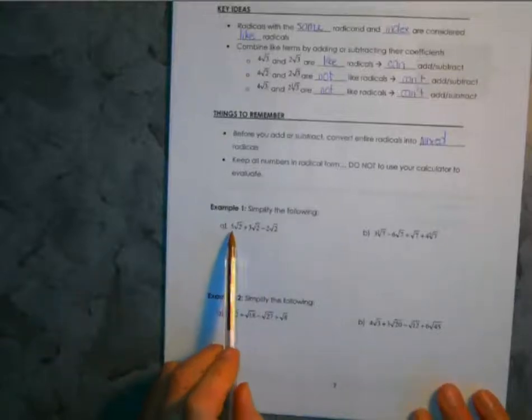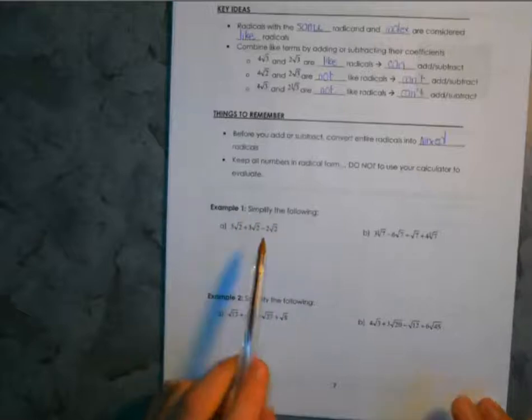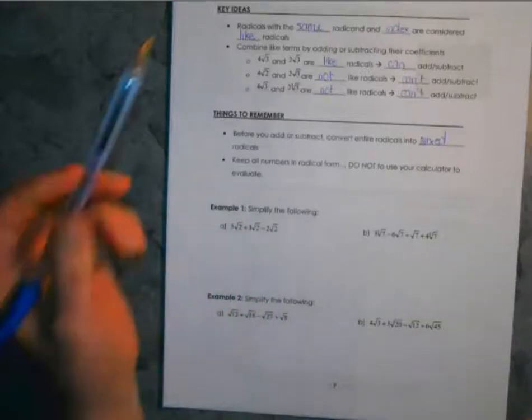So basically what that means is on a test, you can't just put in 5 root 2 plus 3 root 2 minus 2 root 2 and give me the decimal number that your calculator comes up with. You will not get marks for that, because the whole point of this unit is that you have to be able to work with radicals directly, okay? So not using your calculator for that.